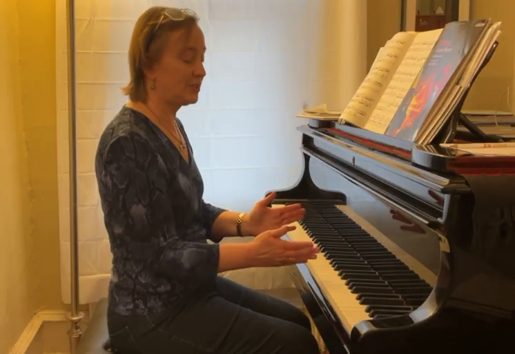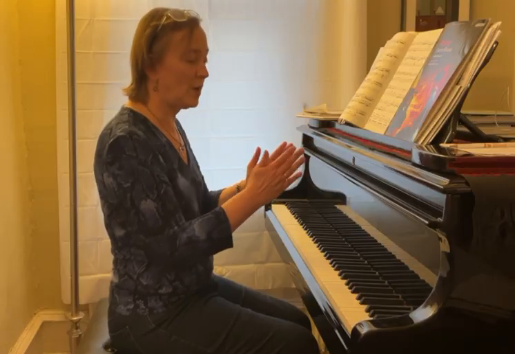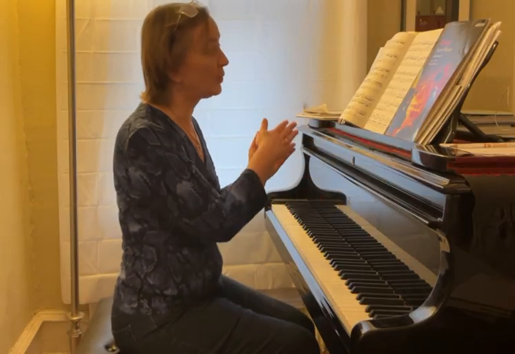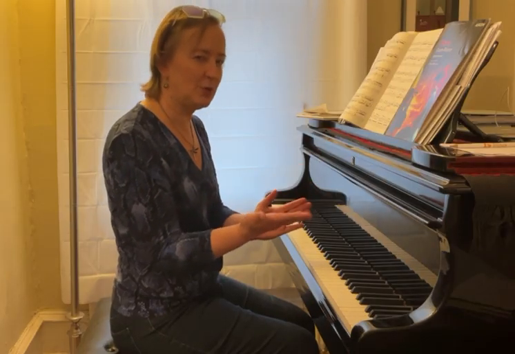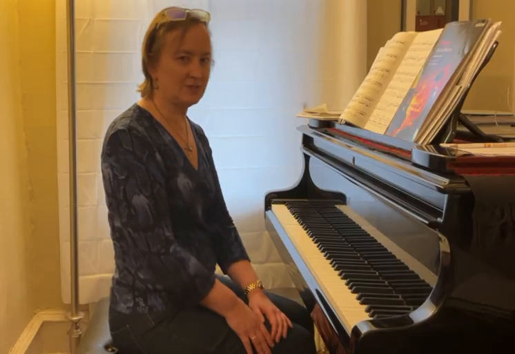So this is our recapitulation. We're starting over, but that one moment changes so that then we can finish the piece. It sounds just like the first section, but you hear everything in the tonic key instead of the dominant key of D major.